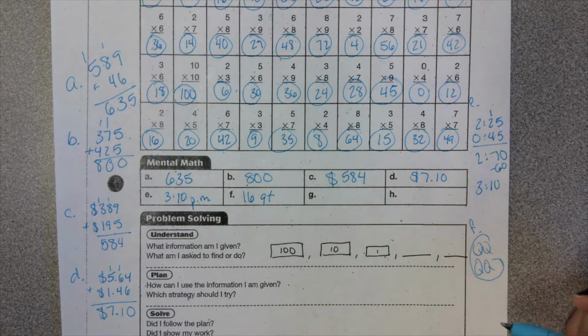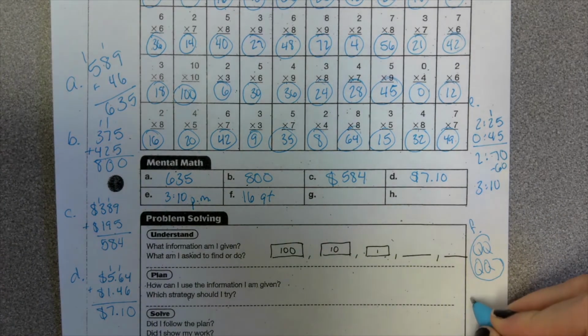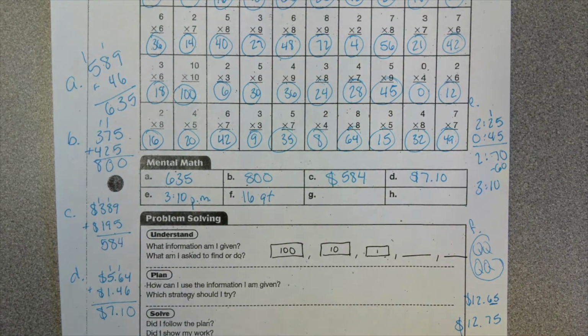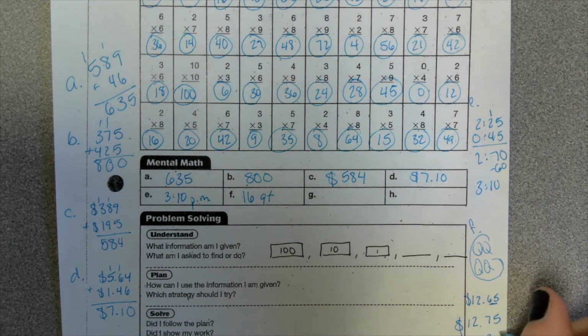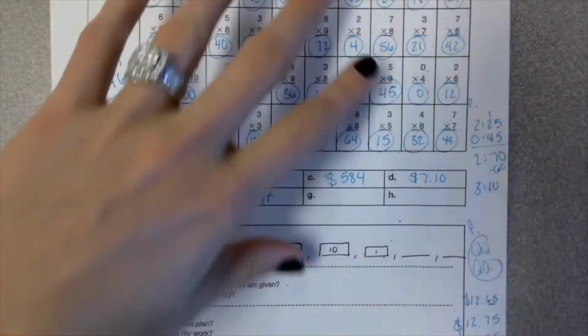G says Geneva wants to buy a CD that costs $12.65 and a pair of headphones that cost $15.30. Round each price to the nearest 25 cents, then add to estimate the cost of those items. So $12.65, 65 is closest to 75, so I can round that to $12.75. And then $15.30, 30 cents is closest to 25. So I can round that there.